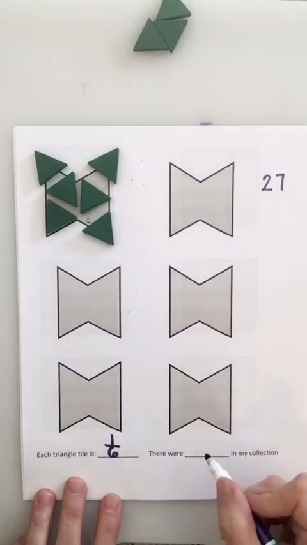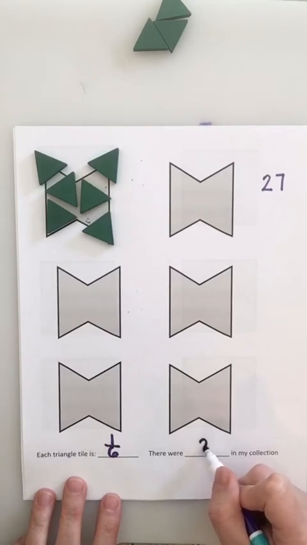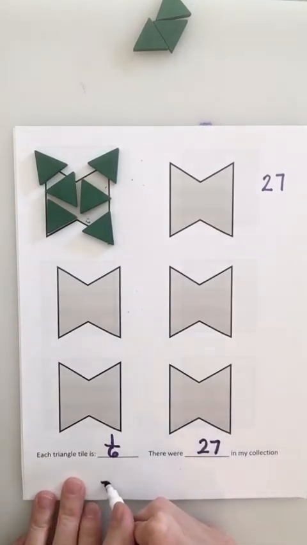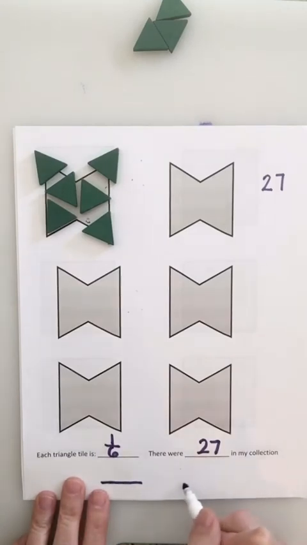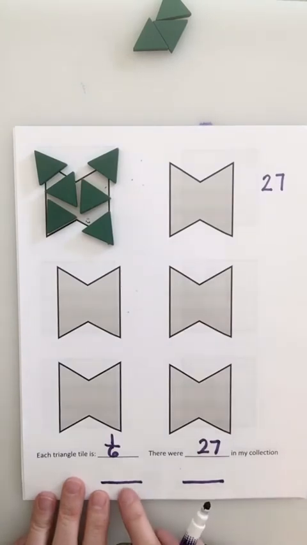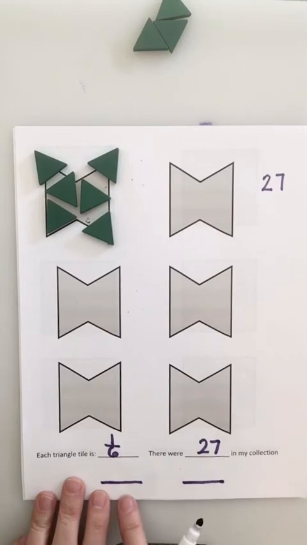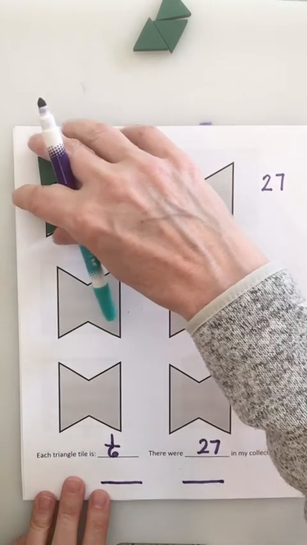And then in your collection, you're going to have 27. And you are going to draw a picture of that. And then again, down below, you're going to write 2 fractions. One will be just how many tiles you have over 6, right? You have 27/6. And then this one will be how many wholes and how many parts.